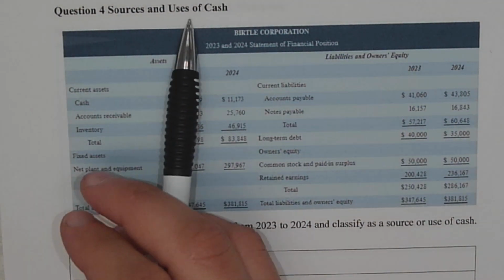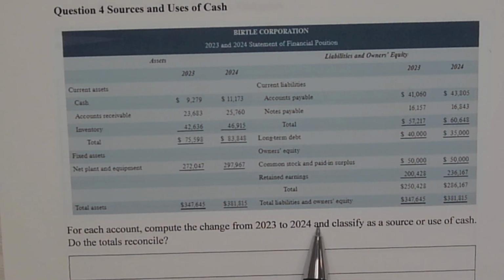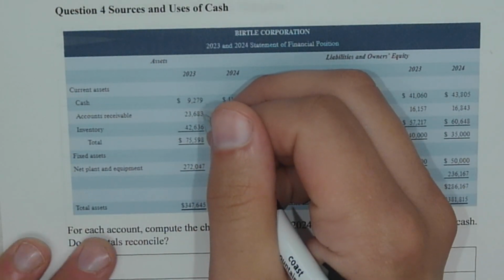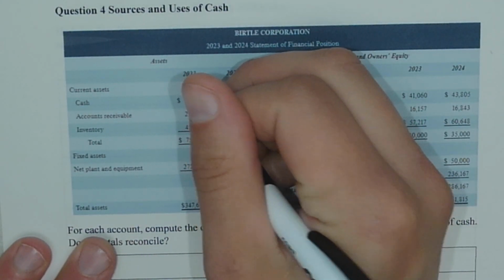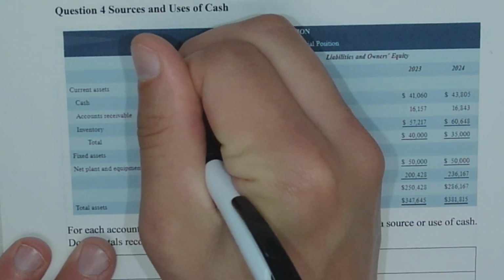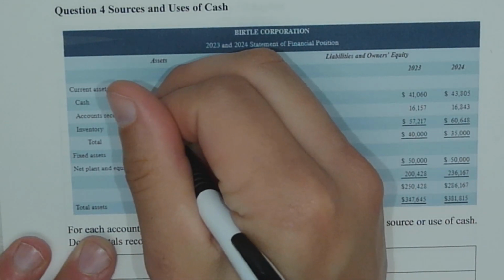So we're going through the sources and uses of cash. For each account, compute the change from 2023 to 2024 and classify as a source or use of cash, and do the totals reconcile. So the first thing we can do is just go through each one and determine the difference. So we had an increase in cash from 2023 to 2024 of $1,894. So that's the difference here. And we can do that across each of these.